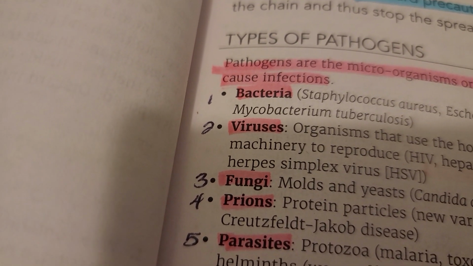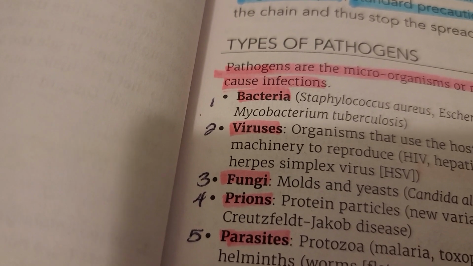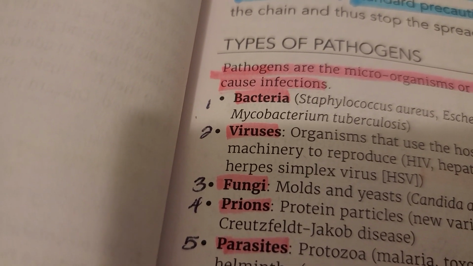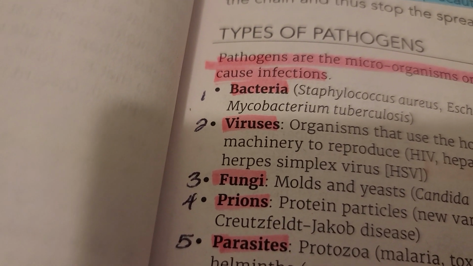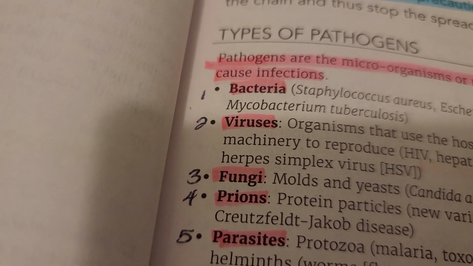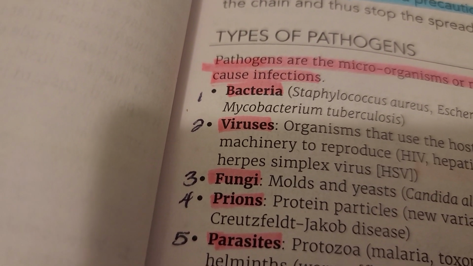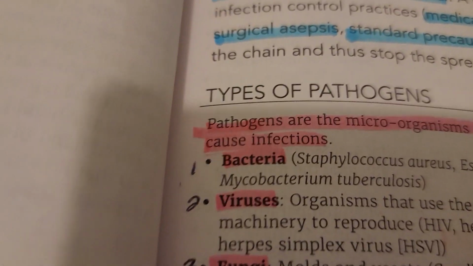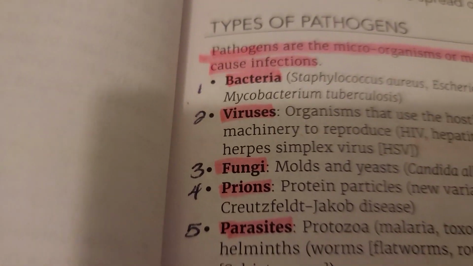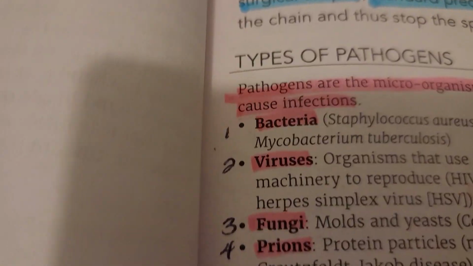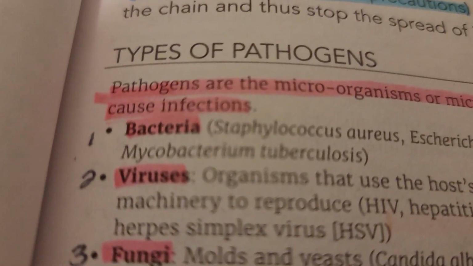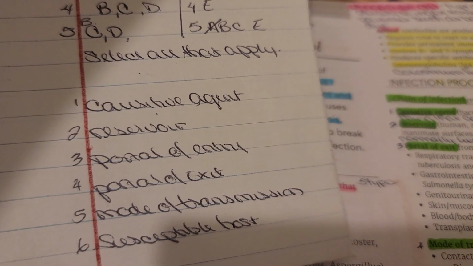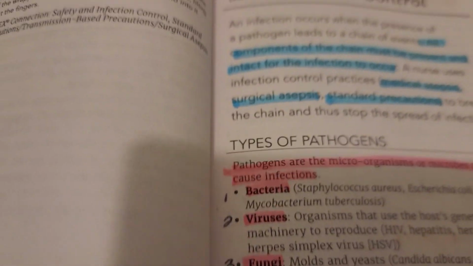Susceptible host. If we got one more, girl, you can do it. What's the last one? I know this. Oh, reservoir. How did I forget that, y'all? I was studying. April, we're going to go over that in the morning. See, that's why we're doing this little video.